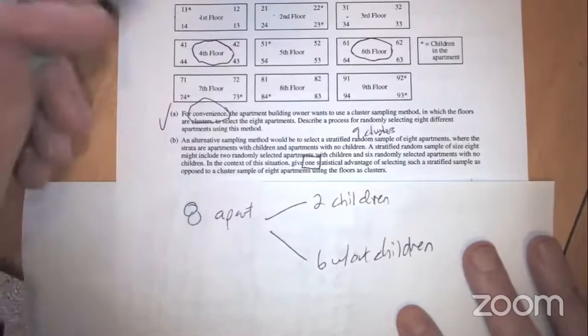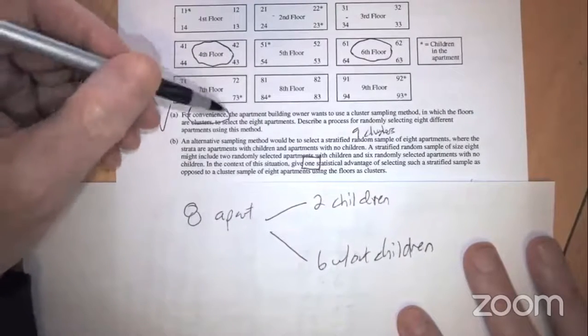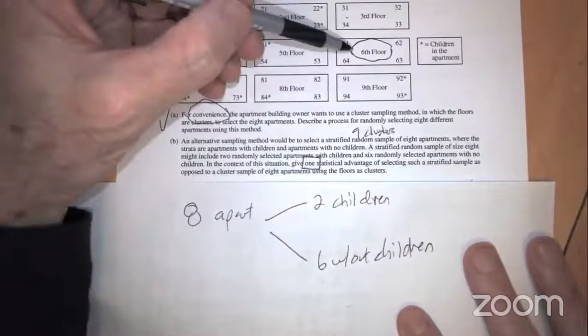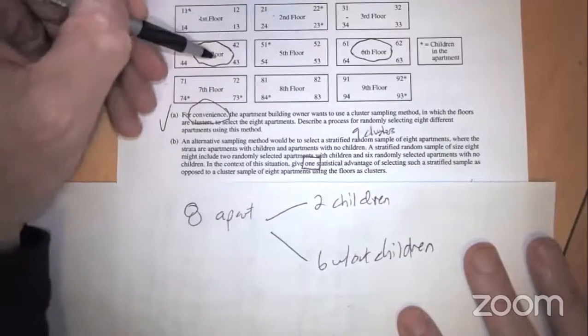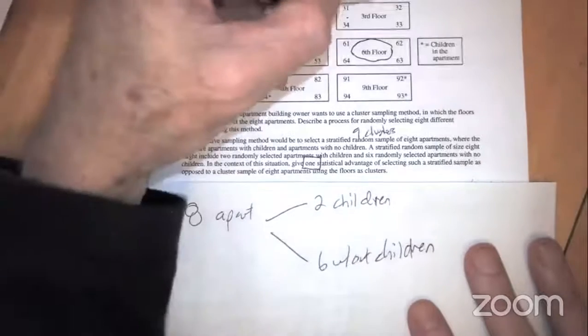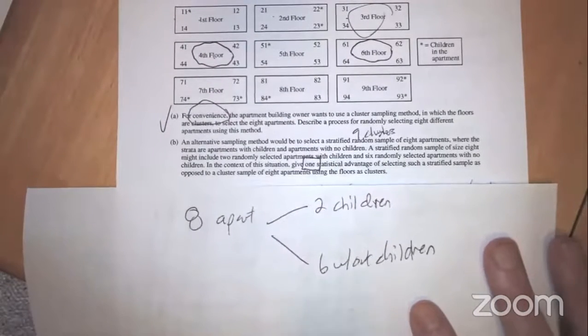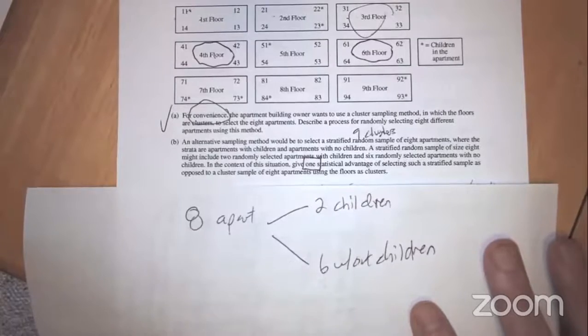So I think we already talked about it in part A, the convenience. I theoretically could have picked 2 floors randomly, nothing wrong with that. But if I had picked those 2 floors, or maybe if I had picked floors 3 and 6 or something like that, I wouldn't have any apartments with children, and that strikes me as not the best design.